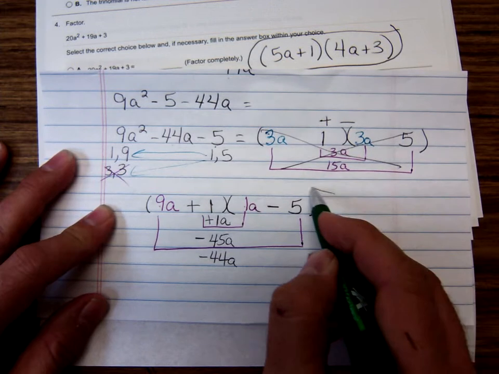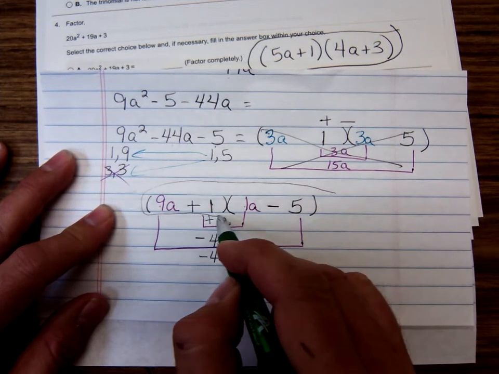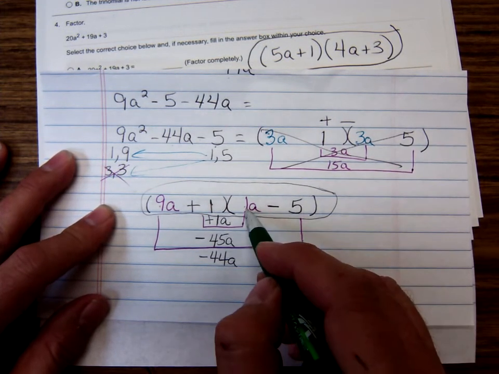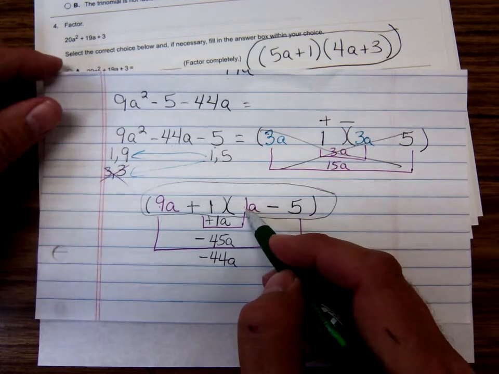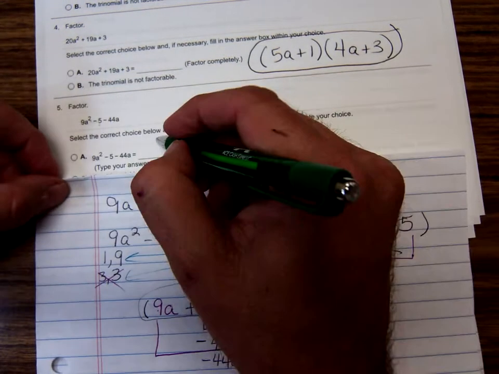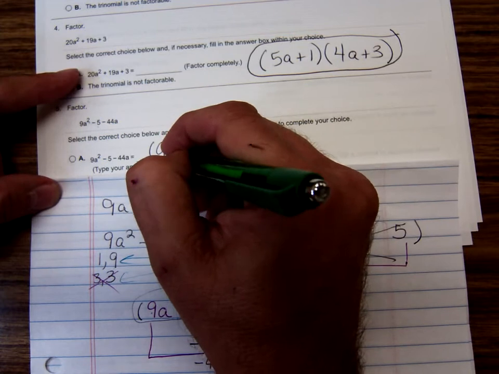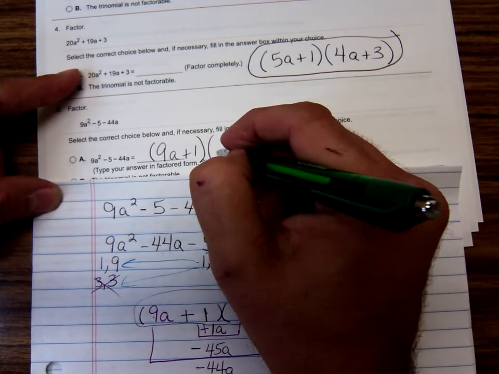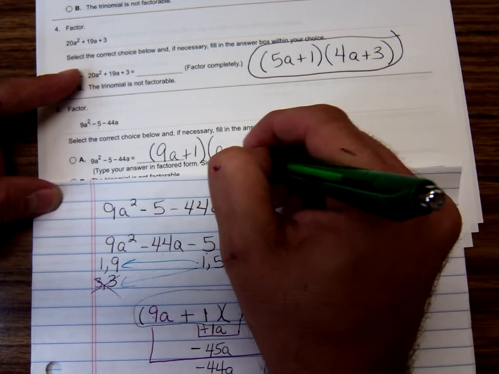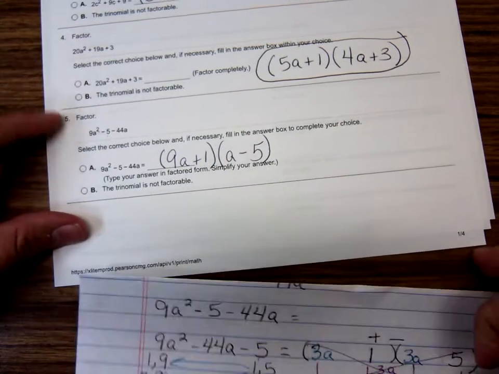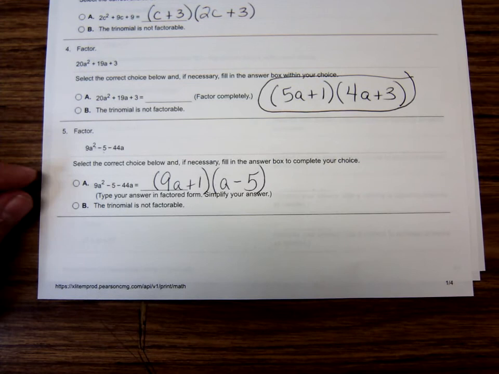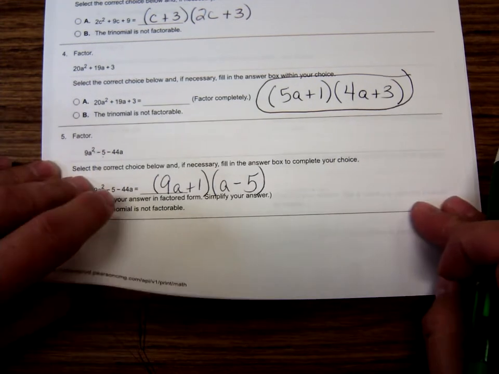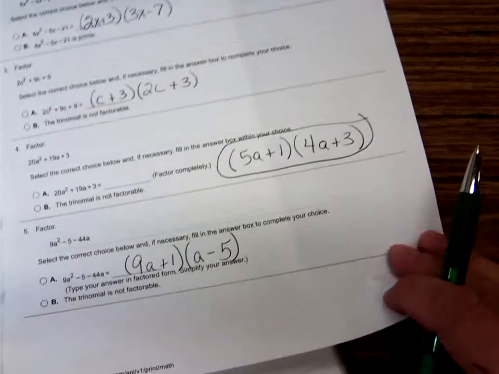Now when I type in the answer, I won't type in the 1 in front of the a. Here's my answer: 9a plus 1 times a minus 5. Okay. Any questions on that? So we're sort of doing some of this factoring.